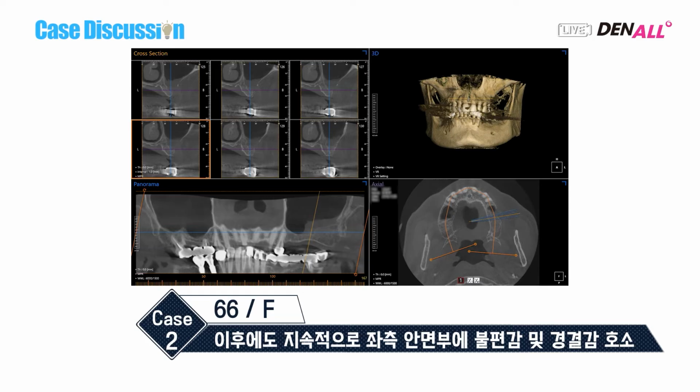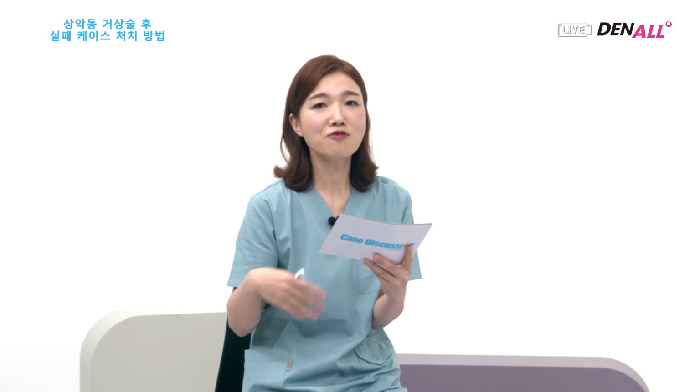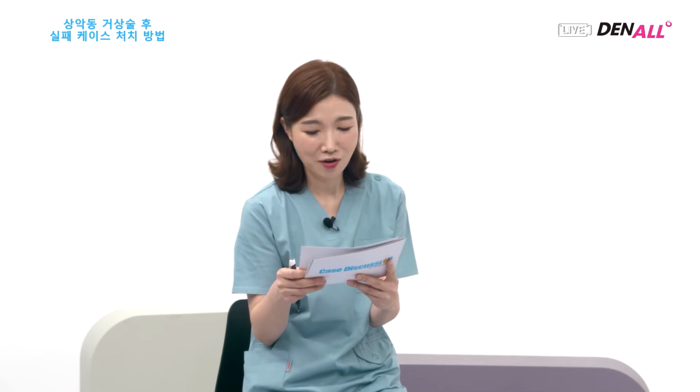The patient is complaining of pain, and the dentist would get nervous hearing that. What is the cause of the pain? How can we get rid of the pain? And if the patient is to receive implant placement in the future, what would be the approach that we can use? Dr. Yang?